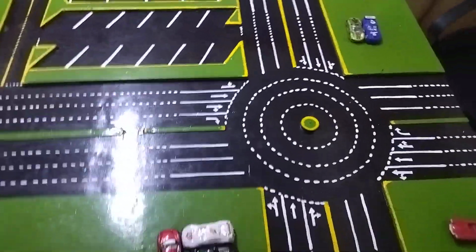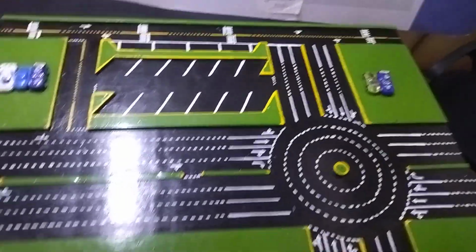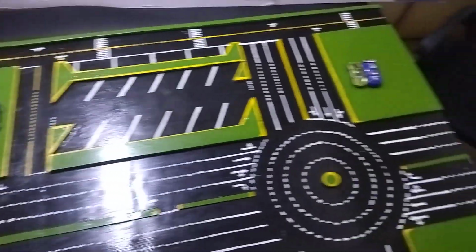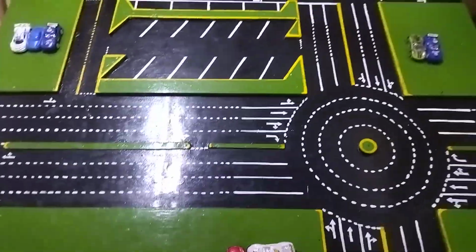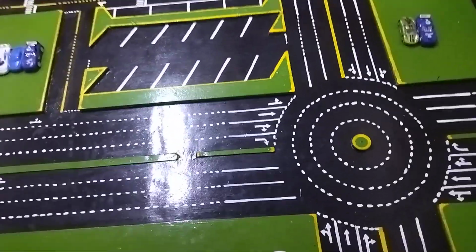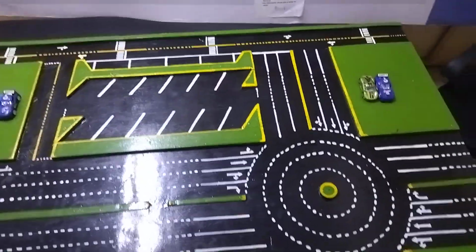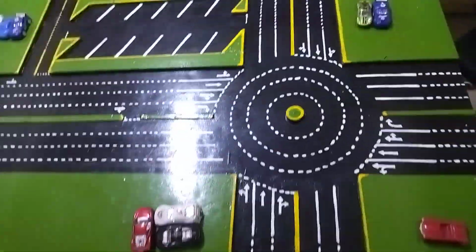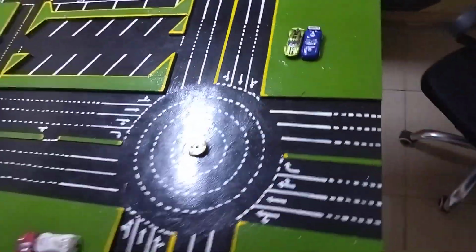Good morning. This here is what we call a model town board. A model town board is just a representation of road networks in Kenya and, of course, countries that form part of East Africa. So a model town board has the following features.